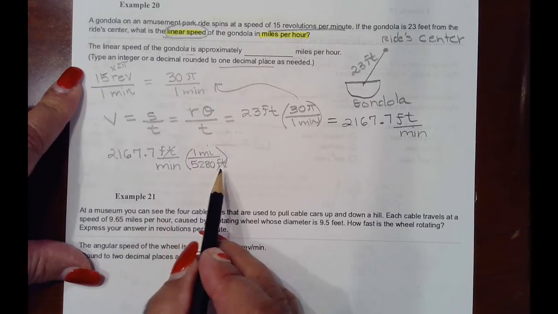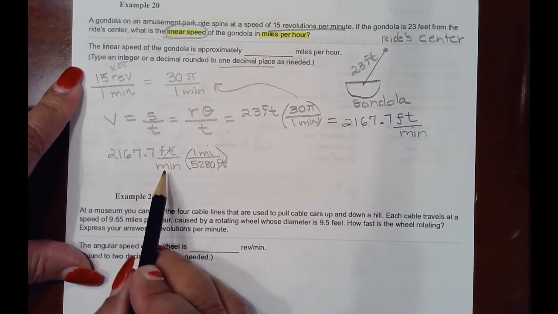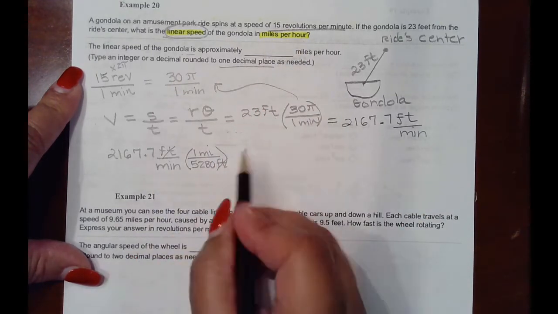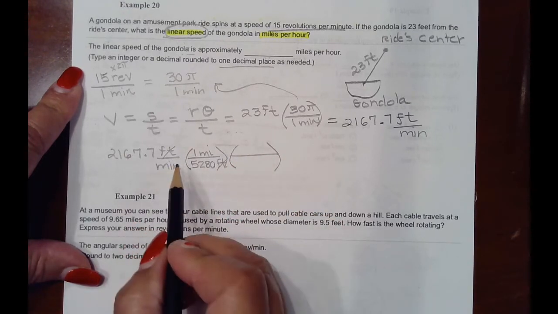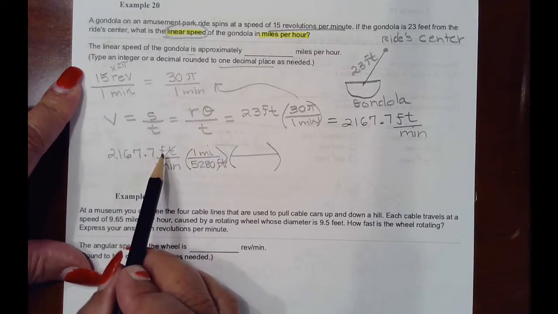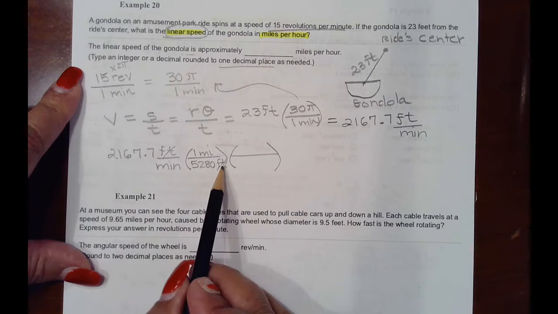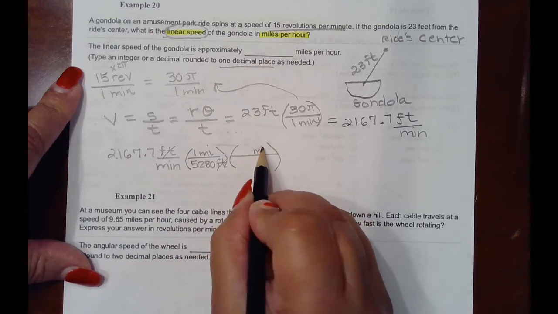5,280 feet. So right now I'm in miles per minute, but they want miles per hour, so I also need to make these minutes go away. So I'll do another conversion here. Units only go away when they're on opposite levels. In other words, that unit is in the numerator and the denominator. I want minutes to go away, so I'm going to put minutes up here.